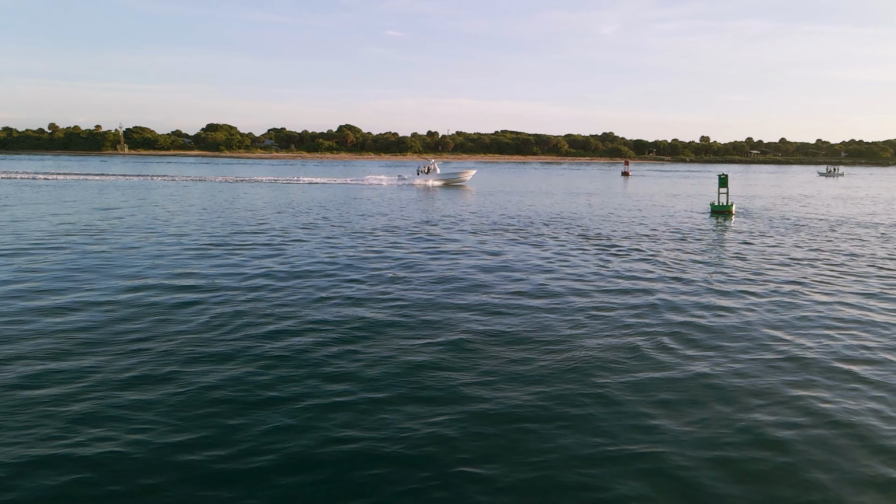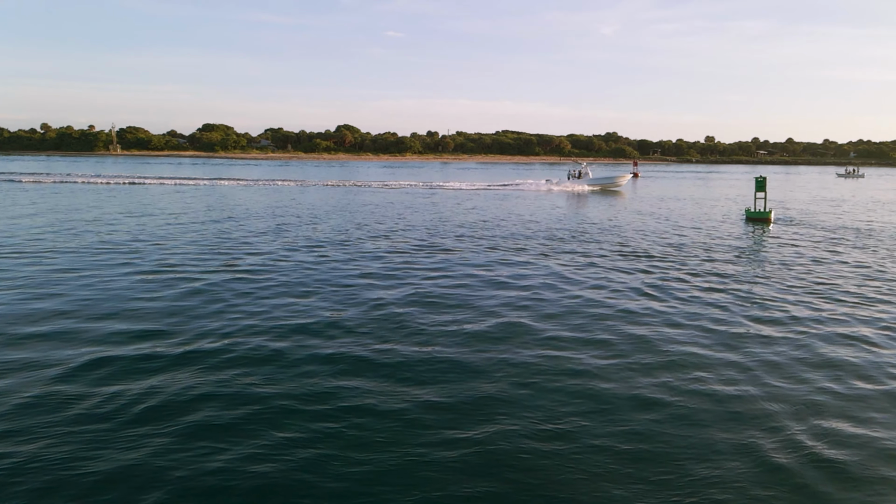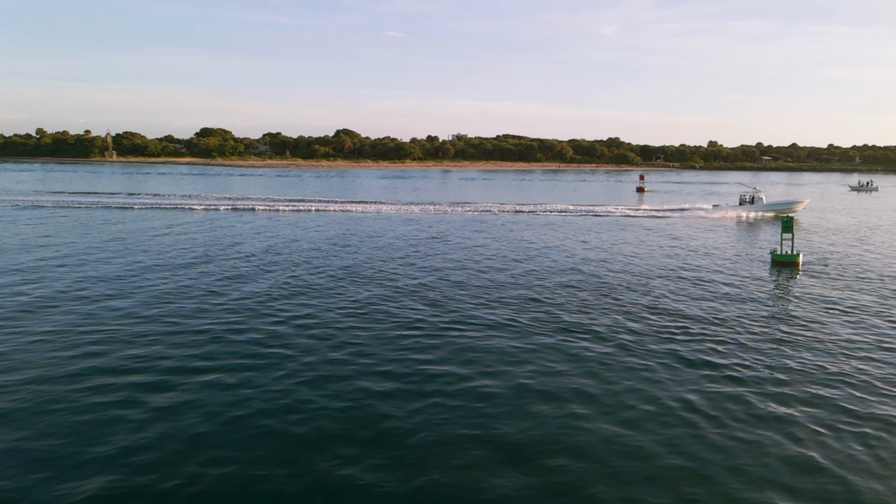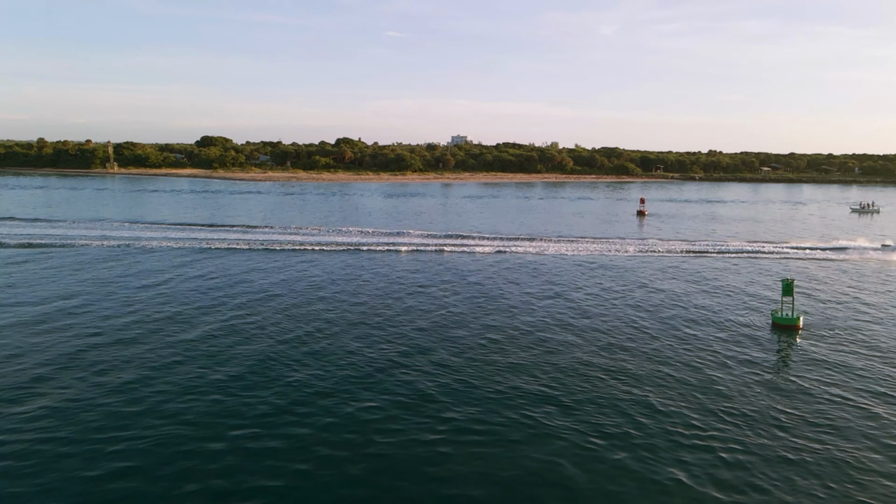In future videos, we'll cover some of the other video modes in a little bit more detail, like HDR mode. But until then, get out, go fly the drone, and have some fun.